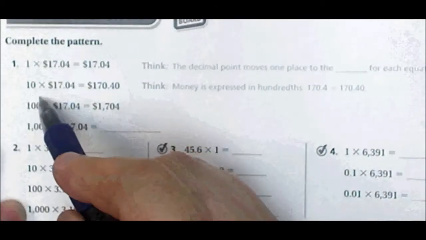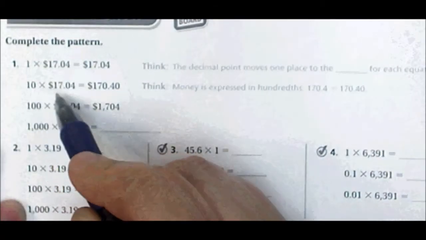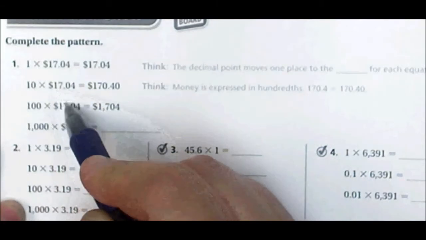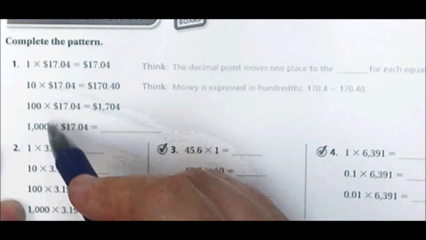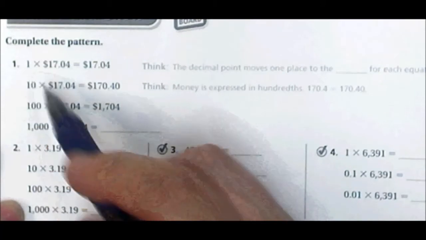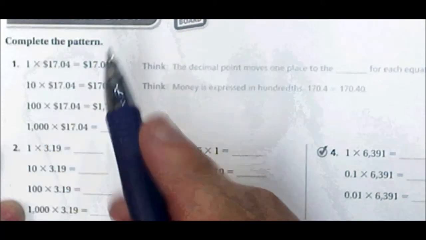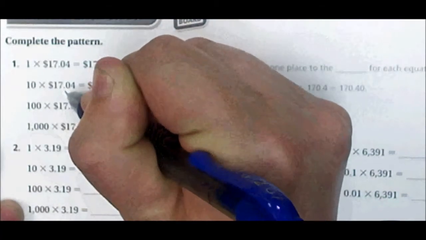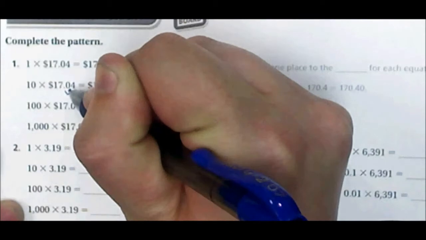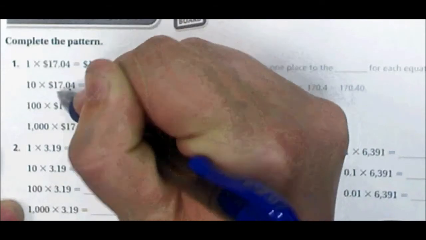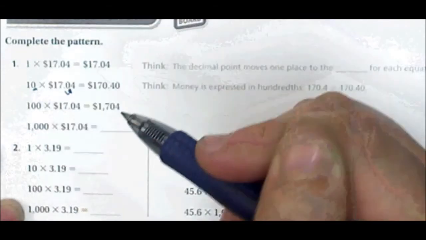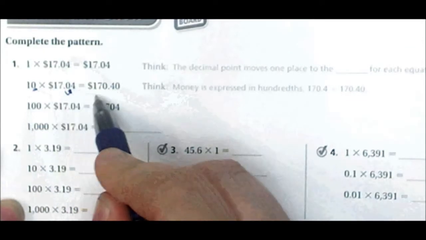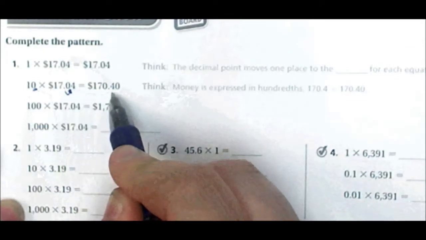And if we multiply it by 10, what we could do is just do all the multiplication, or we could add this 10 times. There's actually a trick you can use. If you're multiplying something by 10, and this only works for multiples of 10, all you have to do is move the decimal point over a number of places that is equal to the number of zeros that you see. So there's 1 zero here, so I move this over to the right once, and I get $170.40.